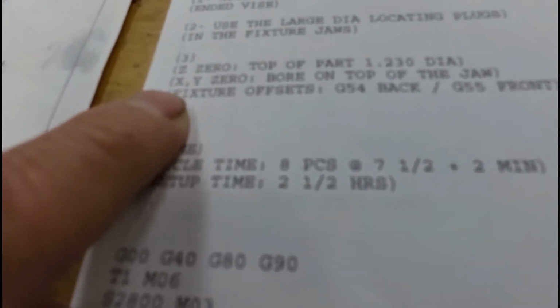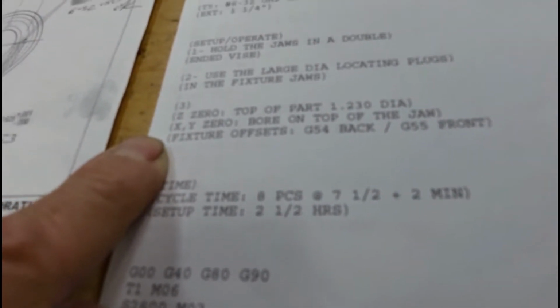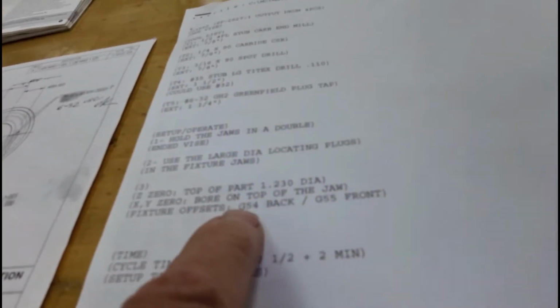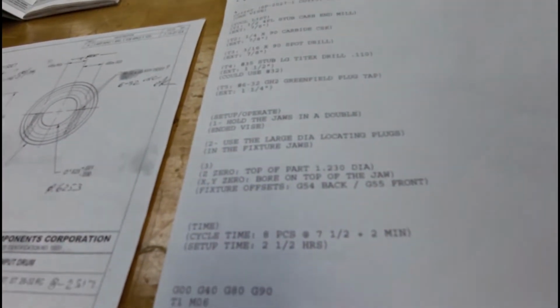The third important note is where we're going to grab our absolute 0 reference point. They're telling us to do the top of the part. We want to use the top left of the jaw for the bore, and the fixture offset or the work offset is going to be G54. And according to this, they also want to use a G55. But they're all in the notes as to what we're going to be using, and this information will be seated in the program as we write our program.